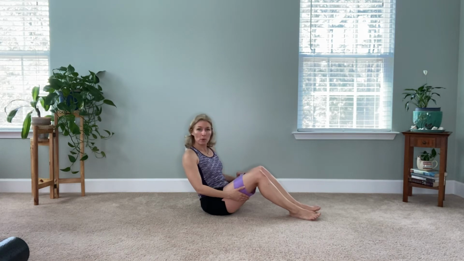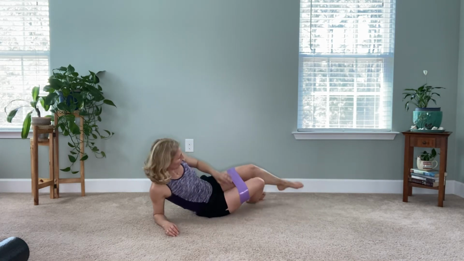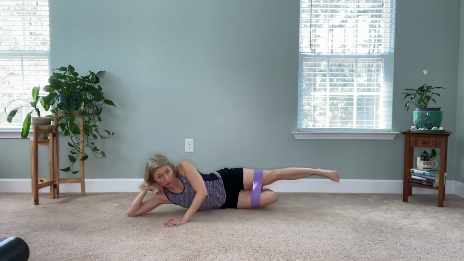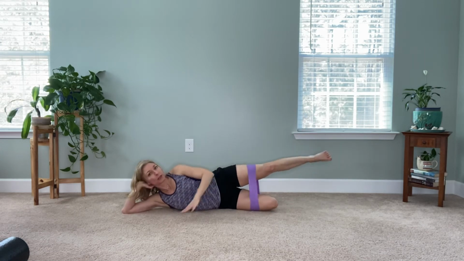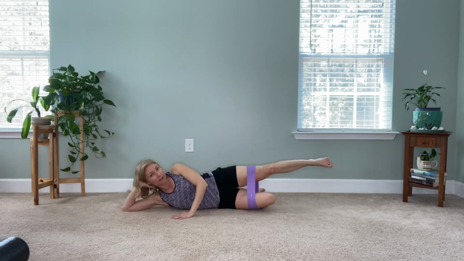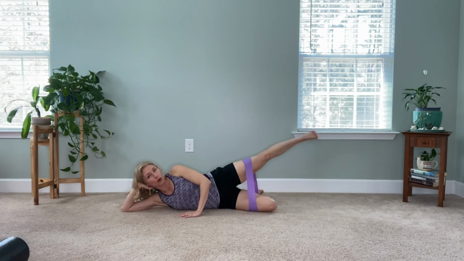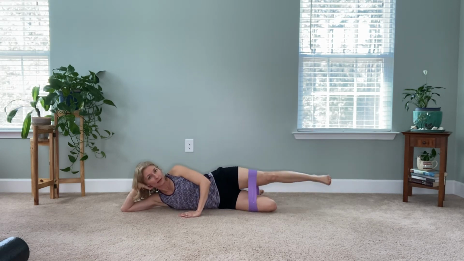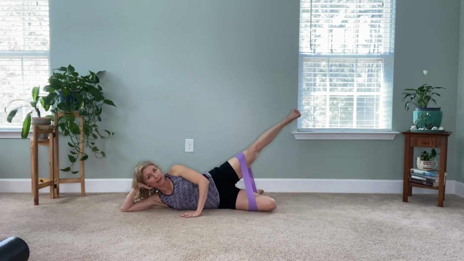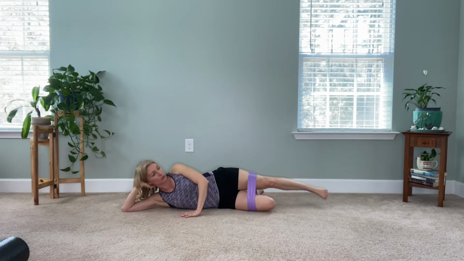So you could do this one with or without a band. If you don't have a band, don't worry about it. The band is just going to add some extra resistance. And I have about 100 bands, so why not use it, right? So a wall slide, you're gonna take it up and lower. Now again, you wanna be intentional with the move.